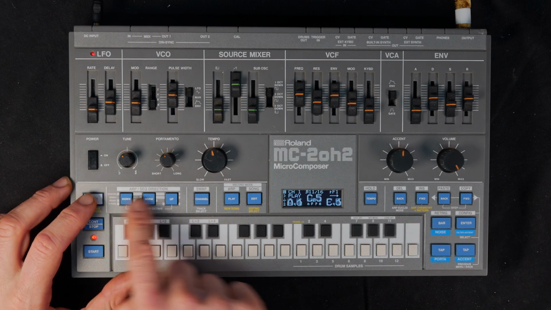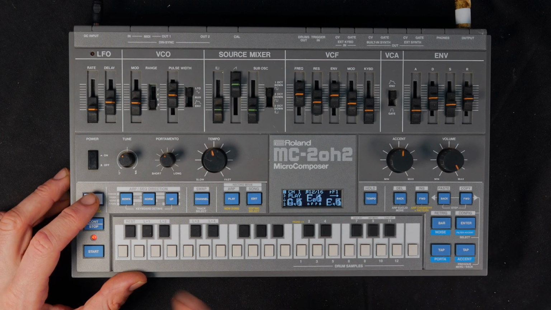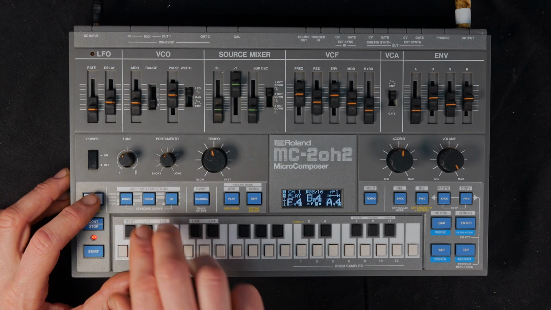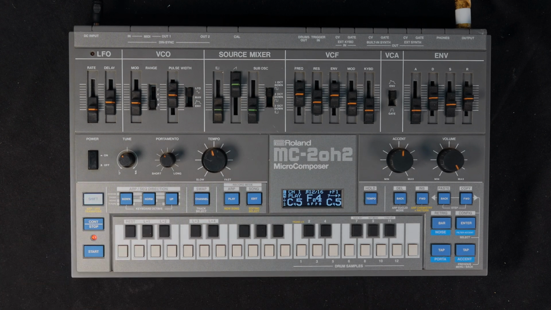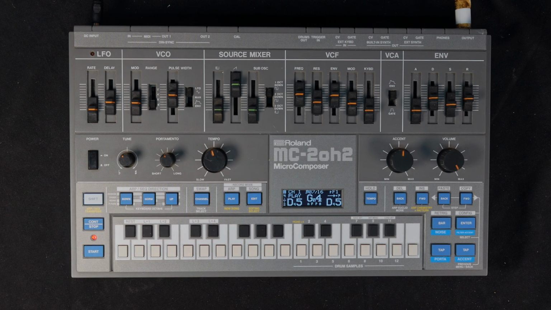Using Shift and these buttons here, we can change the direction the sequencer is playing. We can go backwards, we can go ping pong, up, down. There's a random mode, which plays the notes completely randomly. And finally, there are two special random modes that don't play the notes completely randomly, but in a nice rhythmical way.